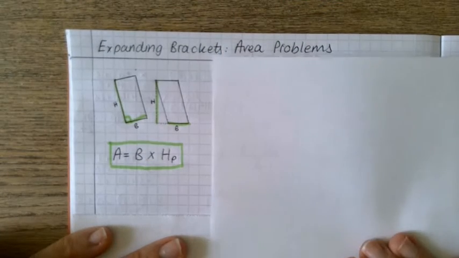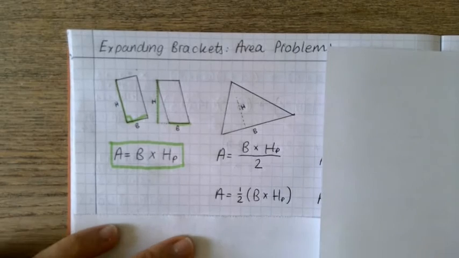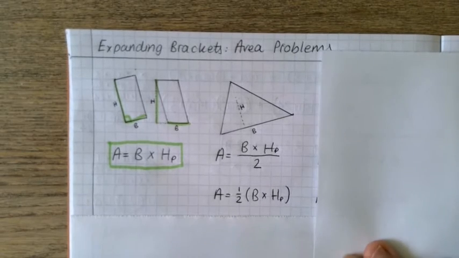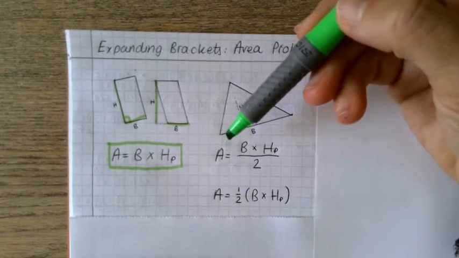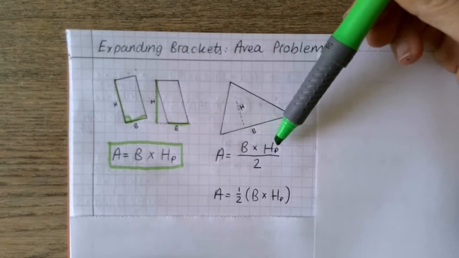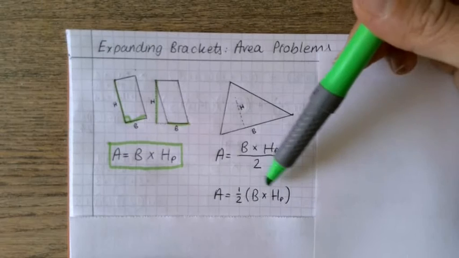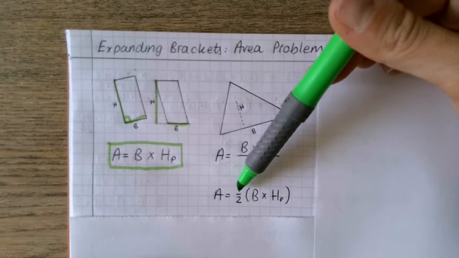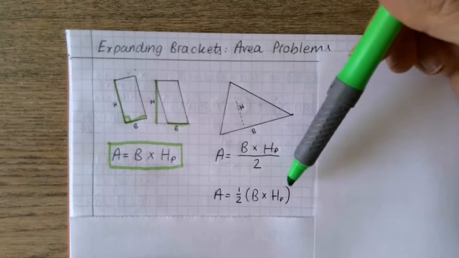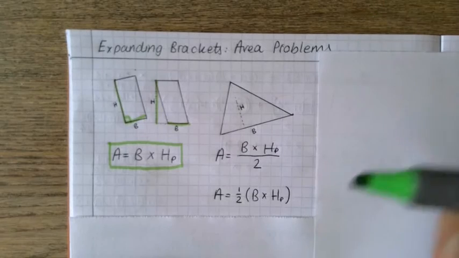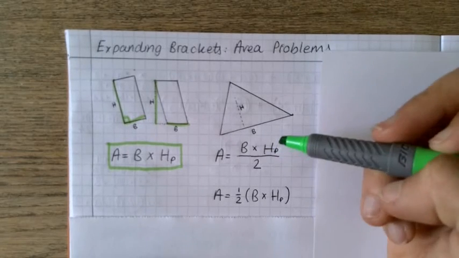The next shape is triangles. So the formula to find the area of a triangle is base multiplied by the perpendicular height divided by 2, or today I'll probably use this one quite a lot, which is a half times the base times the height. And again, we must be using the perpendicular height.